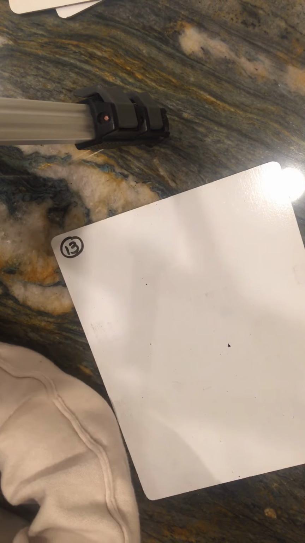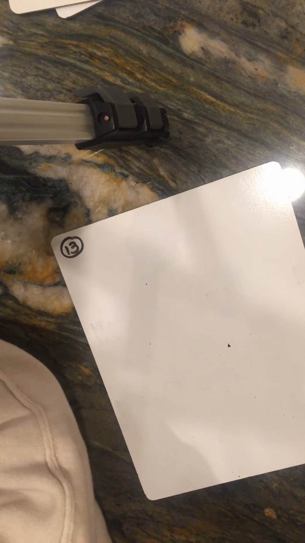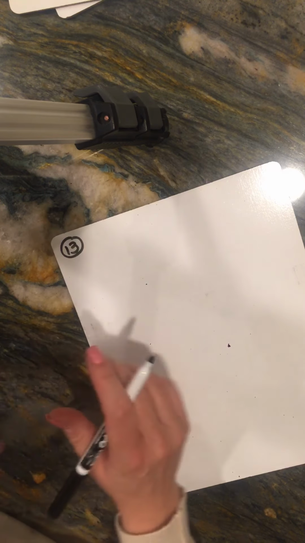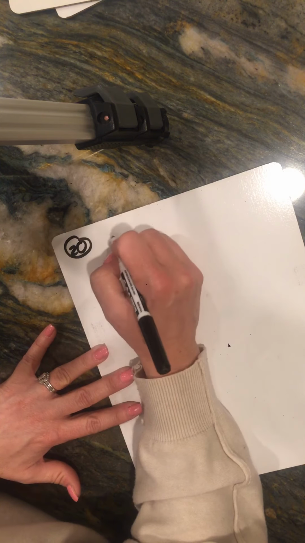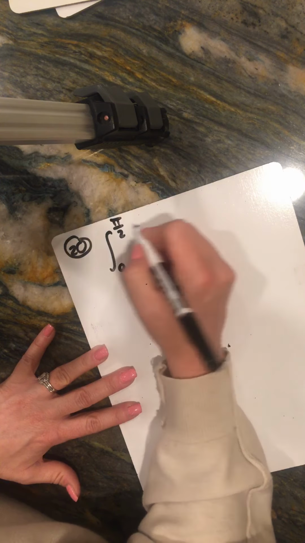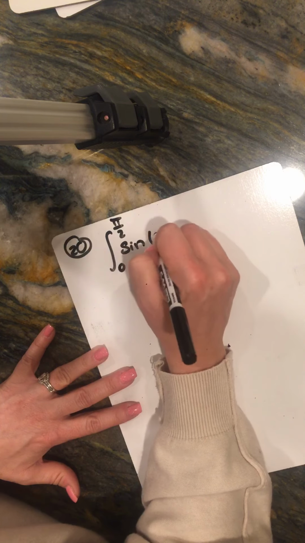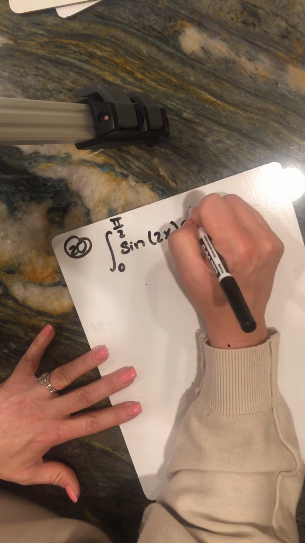Number 20 is asking, oh, here we go. It's the integral from 0 to pi over 2 of sine 2x e to the sine squared x.